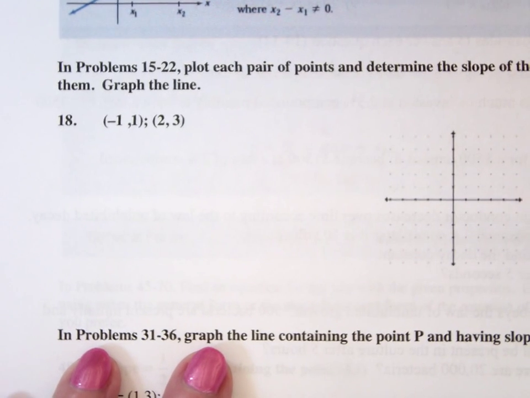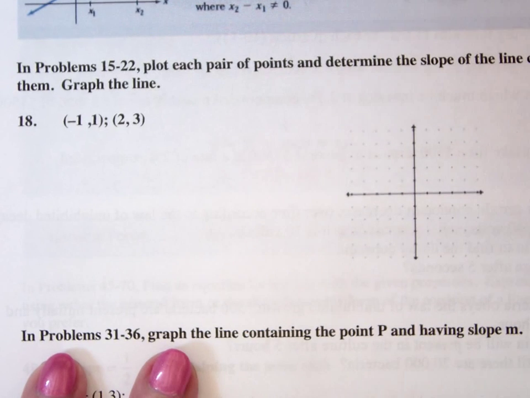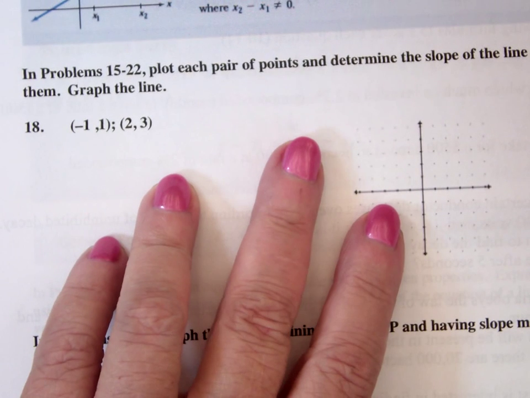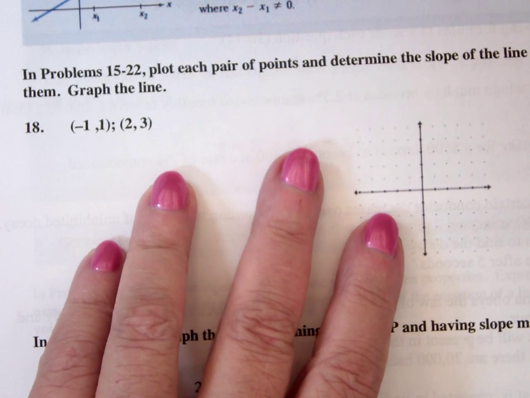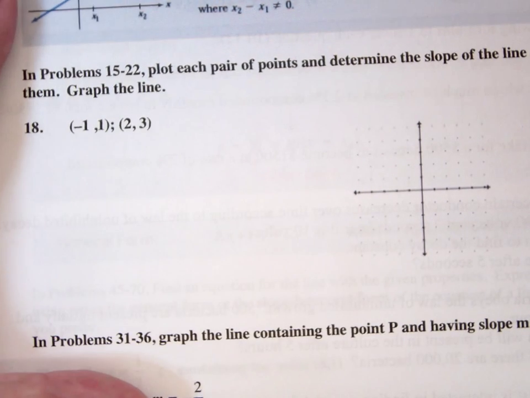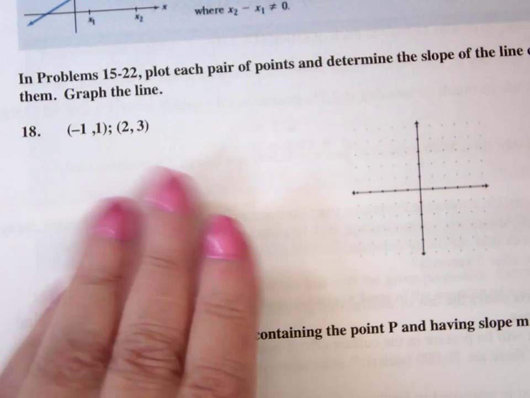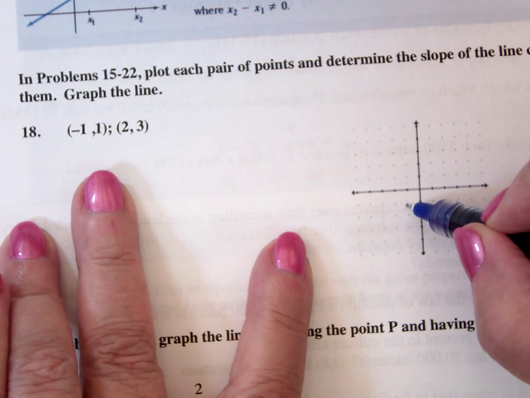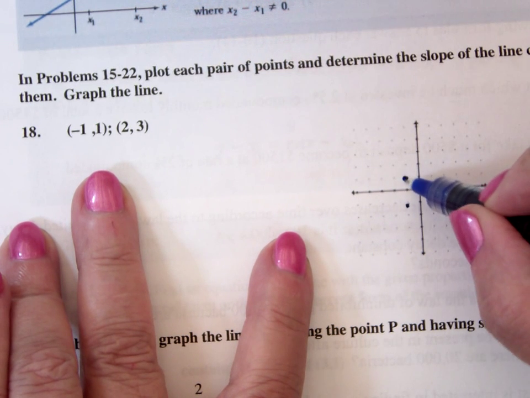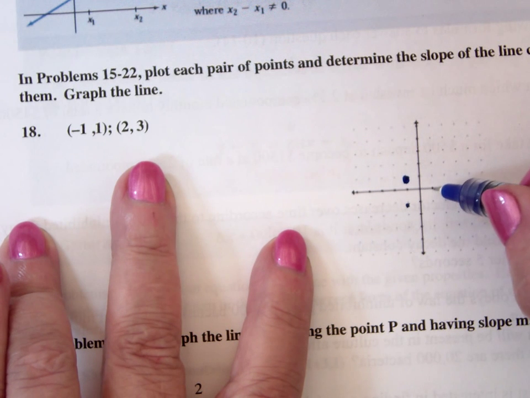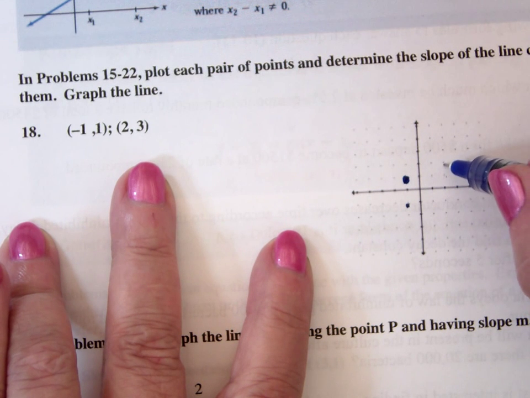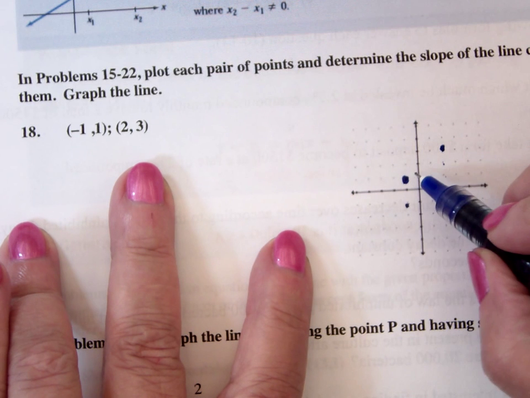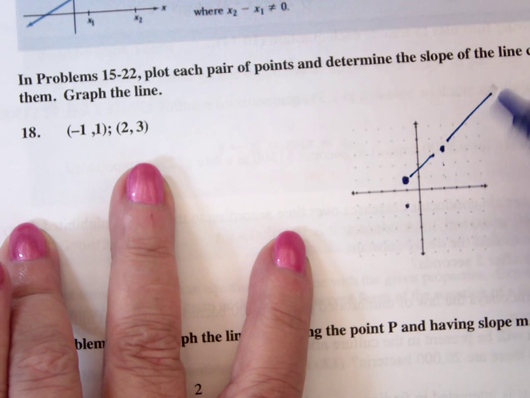So in problems 15 through 22, it says plot each pair of points and determine the slope of the line containing them, and then graph the line. There's a couple of ways we could do this. I can look at a coordinate point, which would be -1, 1, and a coordinate point which is 2, 3. And then here's the line that they're talking about right here.